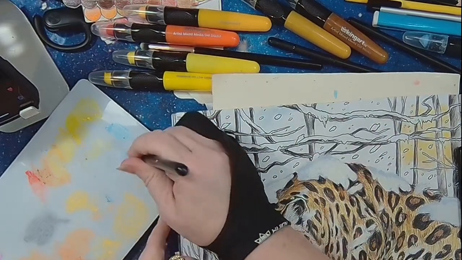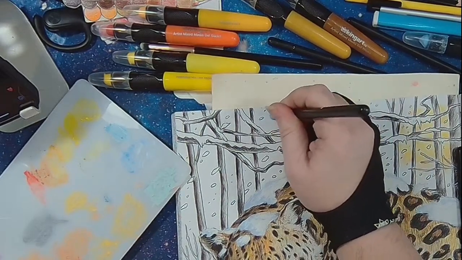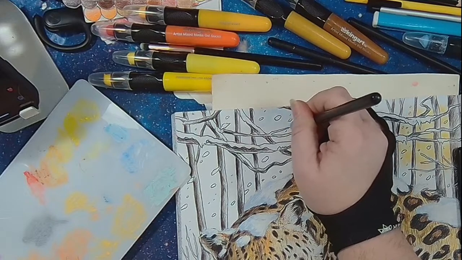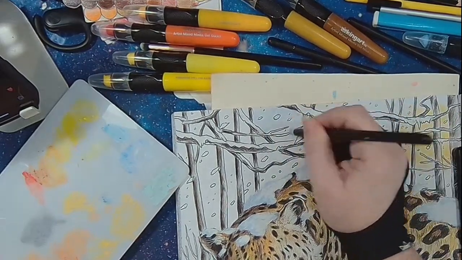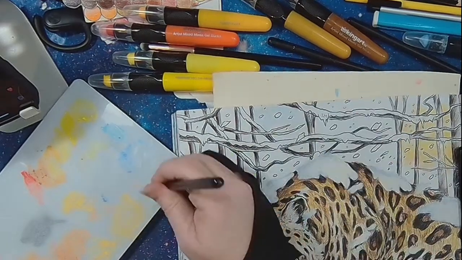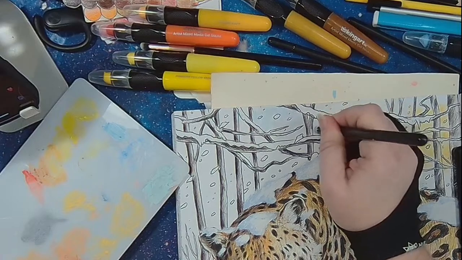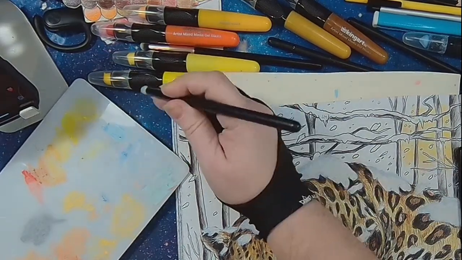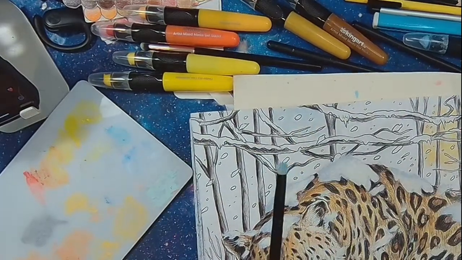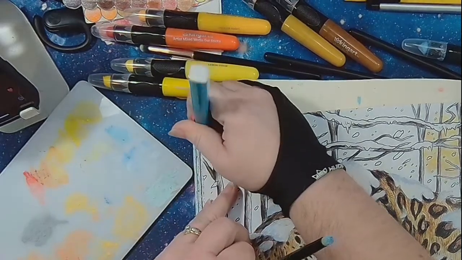I don't know, maybe it's something on the paper. Well, that's a little better now. So we're gonna try to hide some of the sky back here. It could be what I have on the paper because stuff moves around.